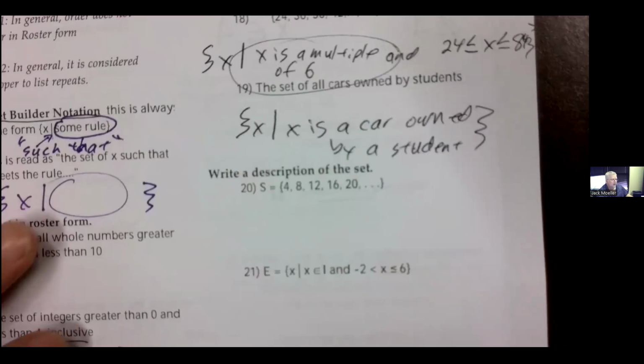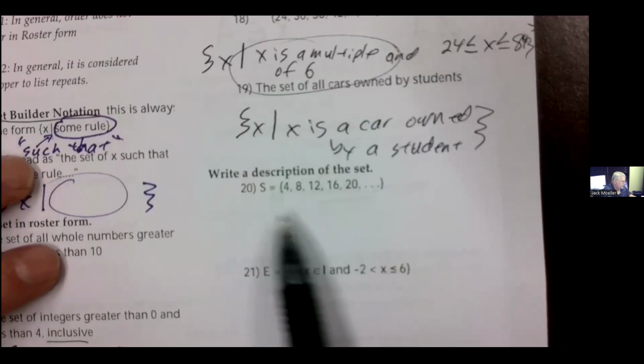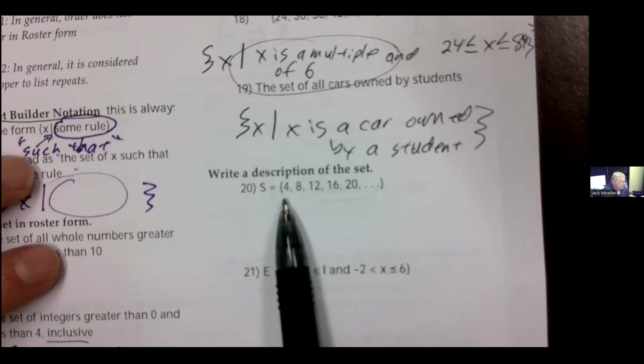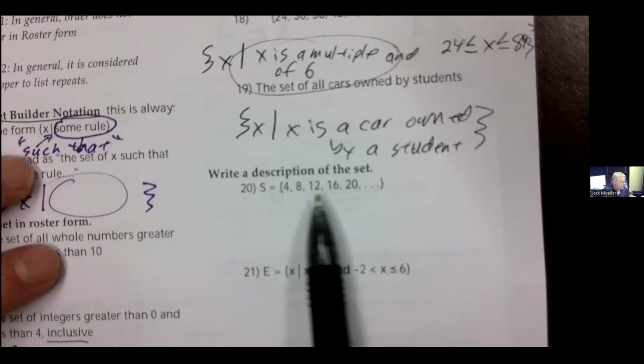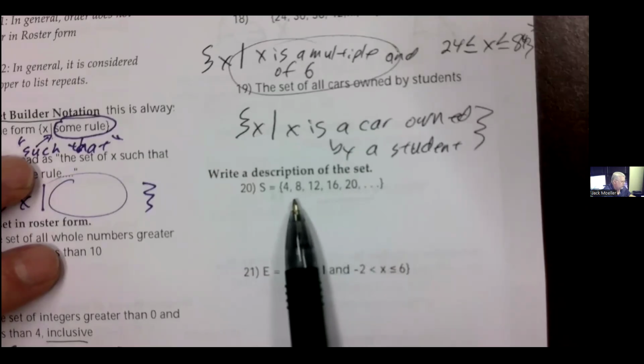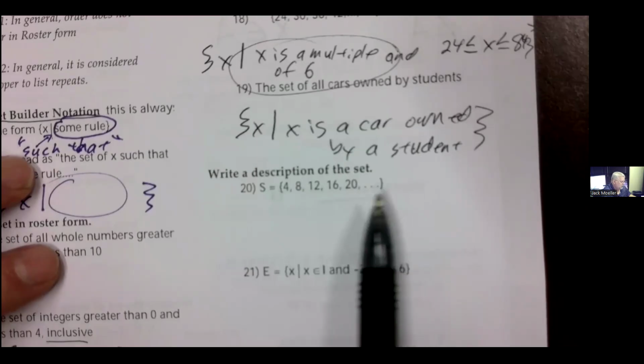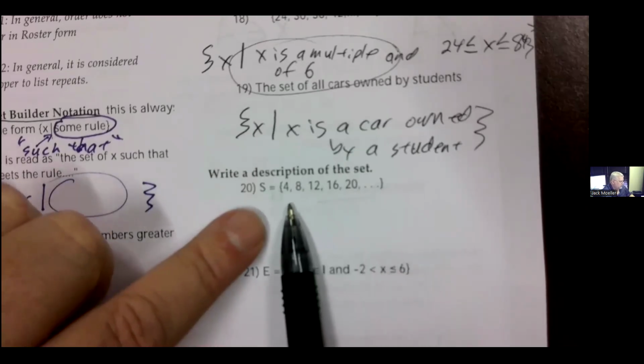Good. All right. So here's what I'm talking about, just being able to recognize the sets, like write a description of that set. So 4, 8, 12, 16, 20. What do you know about those? Well, those are multiples of 4, and it never stops. So I would say this is multiples of 4 greater than or equal to 4.